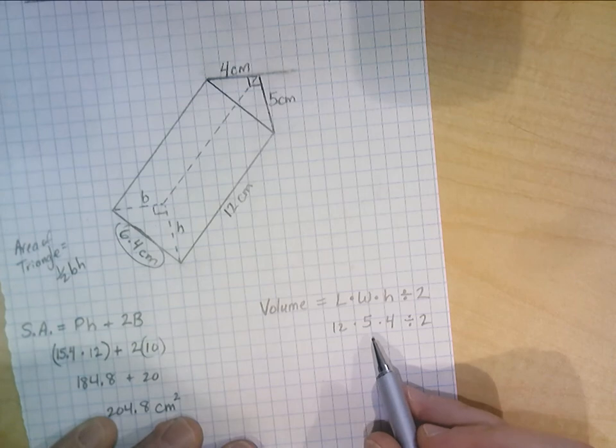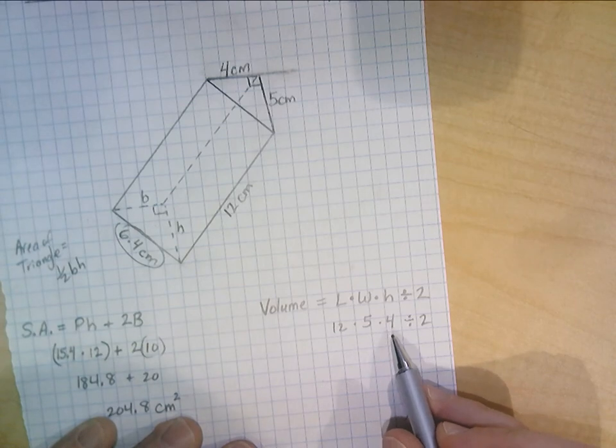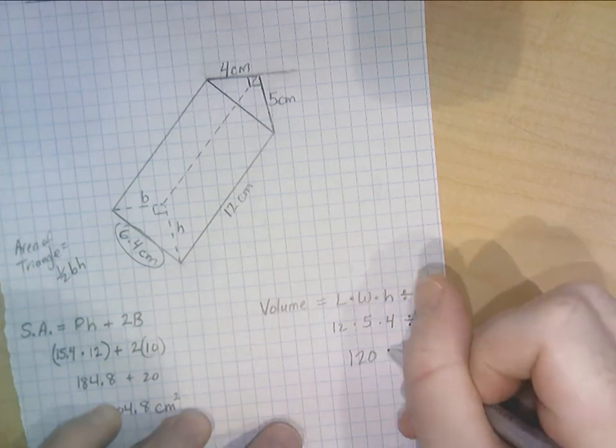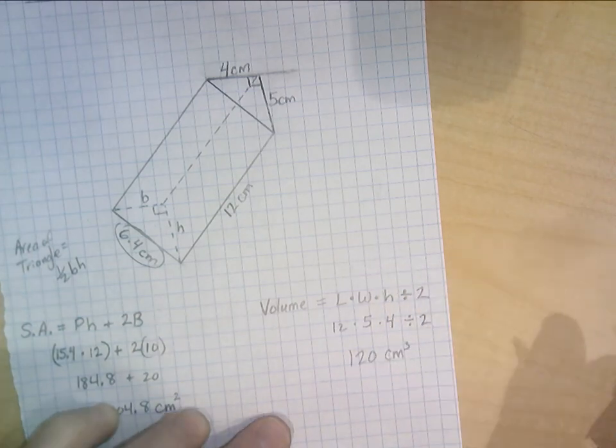So 12 times 5 is 60. 60 times 4 is 240. 240 divided by 2 is 120. So it's going to be 120 centimeters cubed.